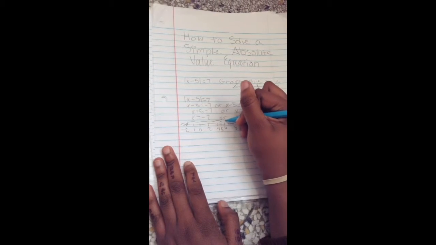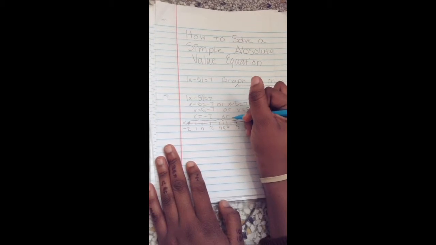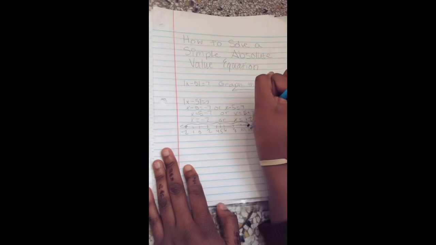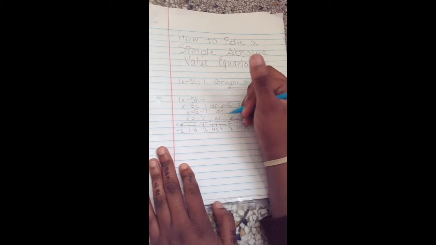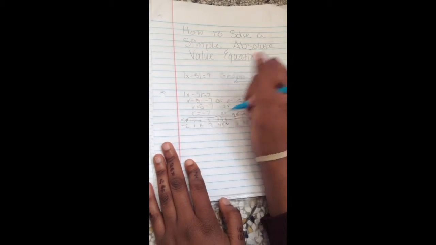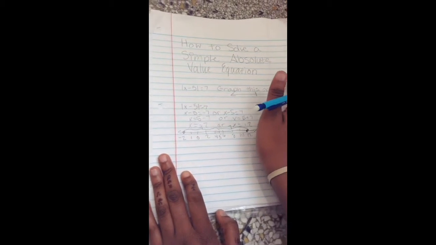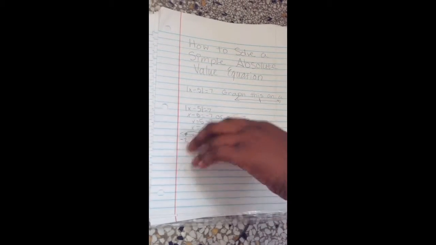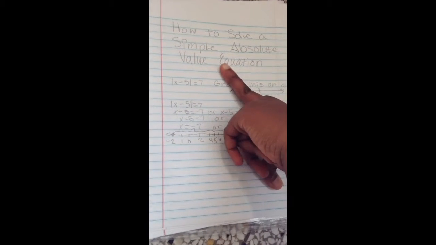And then we're going to connect these. And how many is that? 5 plus 7 is 12. So that's 7 right there. And -2 plus 5, this is 7 right there. So that's basically how you solve a simple absolute value equation.